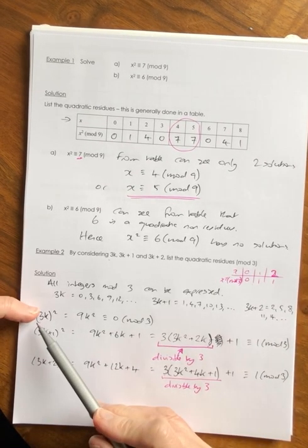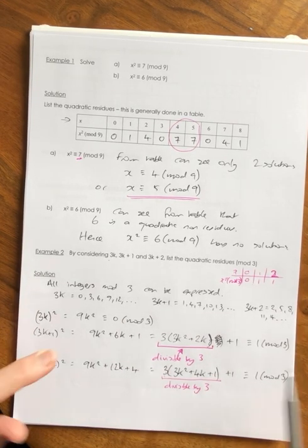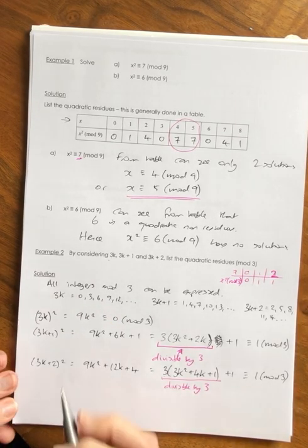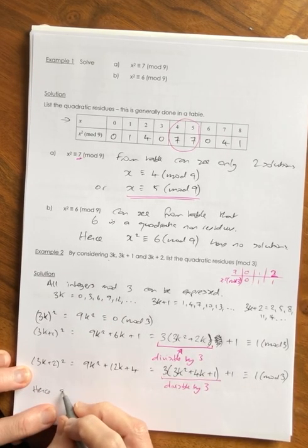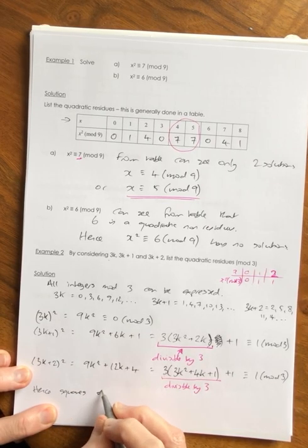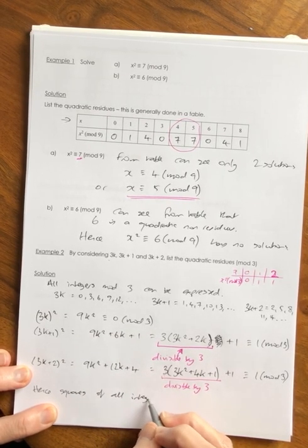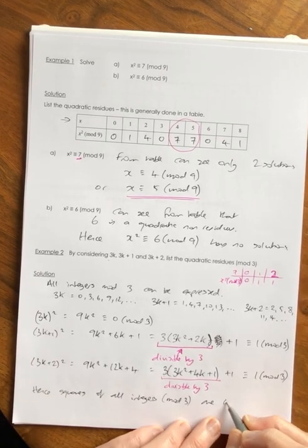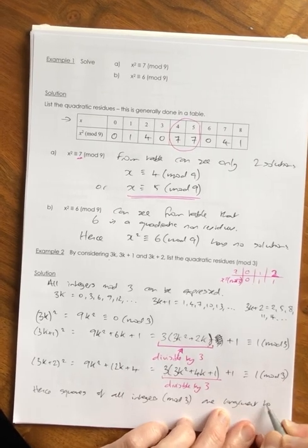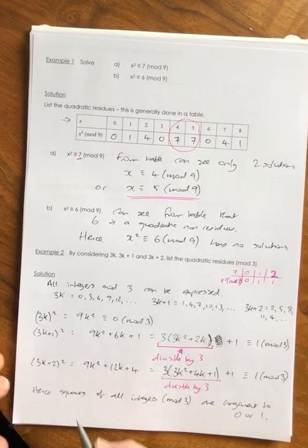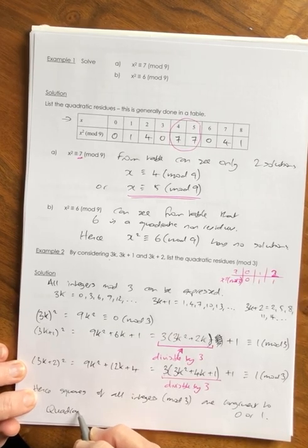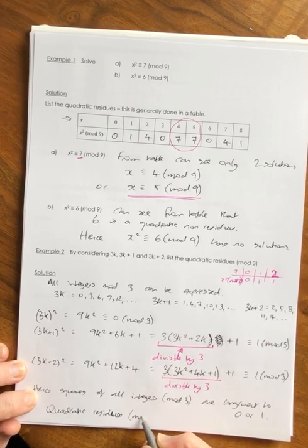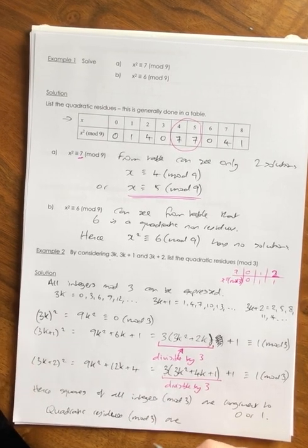So I have used my general expression and found my quadratic residues of 0, 1 and 1. So I know that squares of all the integers mod 3 are congruent to either 0 or 1. So I've shown that the quadratic residues mod 3 are 0 and 1.